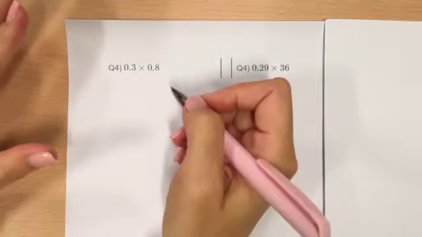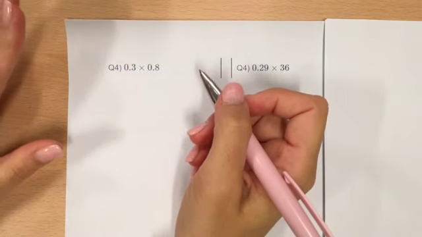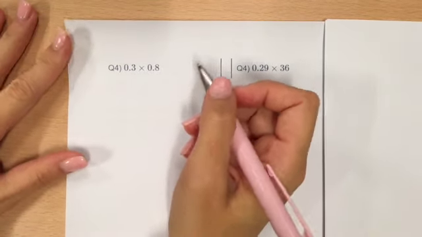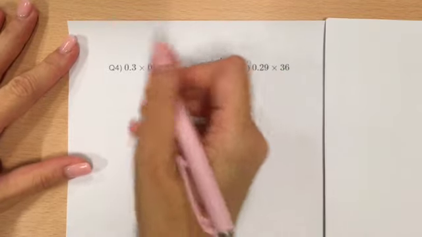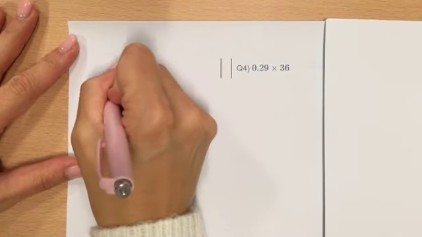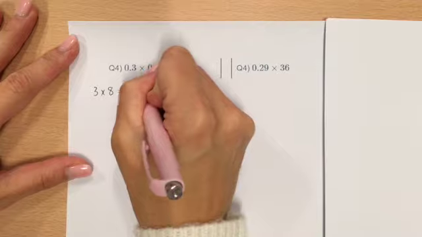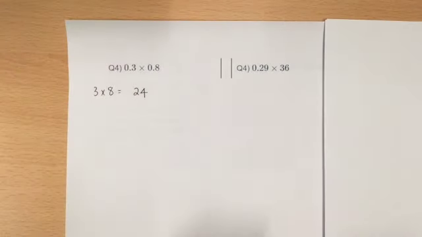So if I was to multiply 0.3 by 0.8, I would get rid of the 0 points and just multiply them as normal, ordinary numbers, so ignore them. So I'm going to do the calculation 3 times 8. So I know the answer is 24. So I know that a 2 and a 4 need to be in my answer.